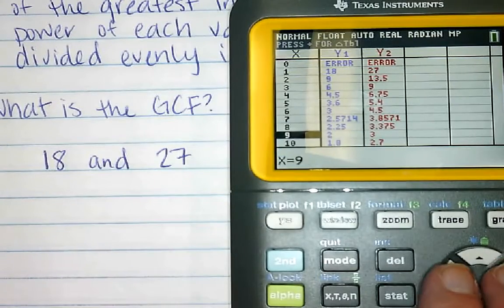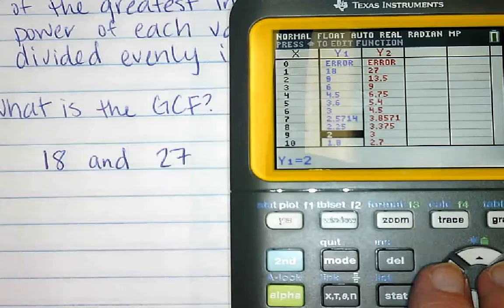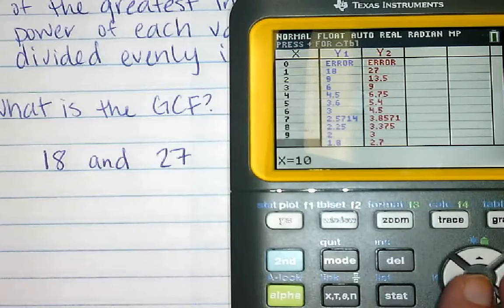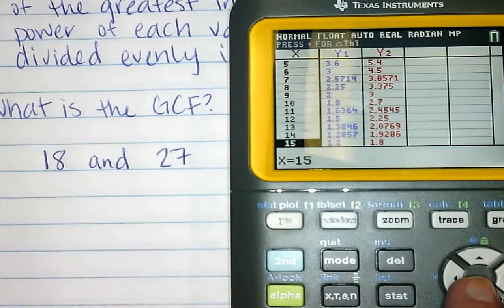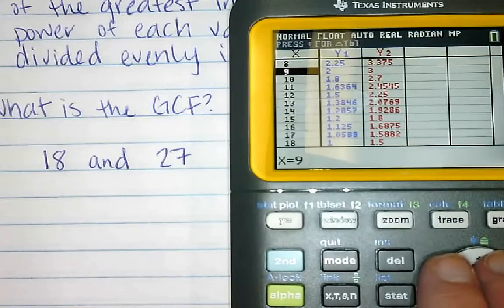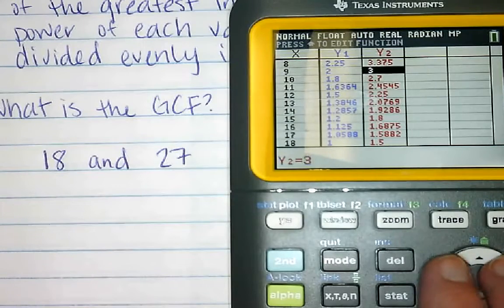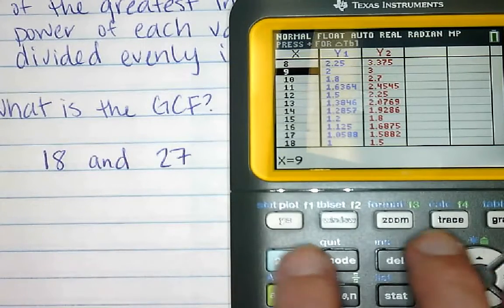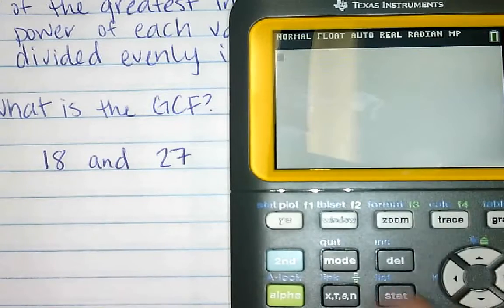So the highest one would be 9, because look, it divides evenly into 18 2 times and evenly into 27 3 times. If you keep going, you'll see there's no more whole numbers after that. So the highest one that has whole numbers with it is number 9. So that's kind of a cool little calculator trick if you have a hard time thinking of those factors in your head.